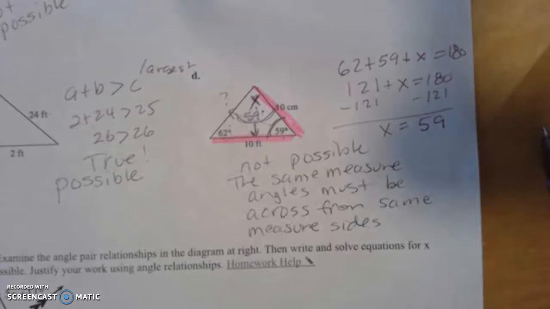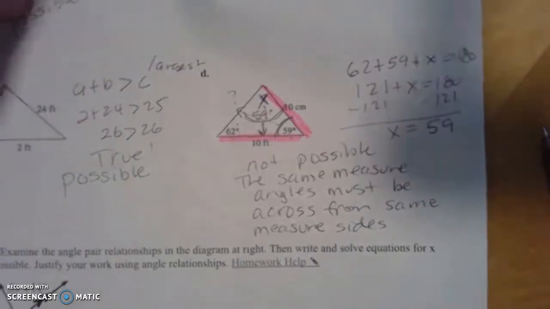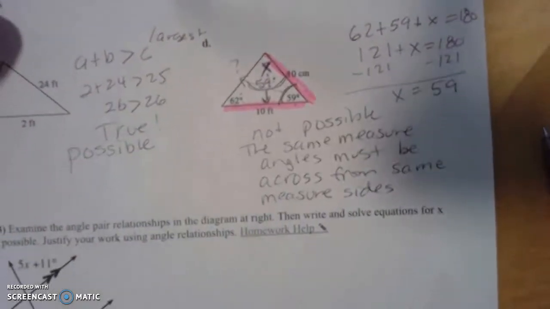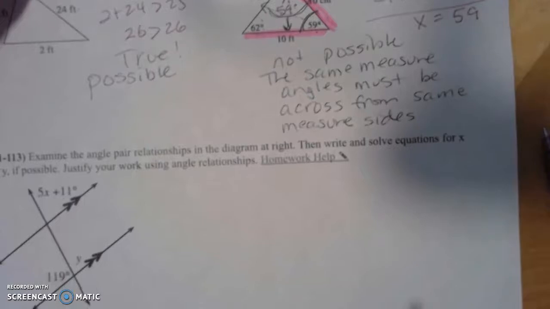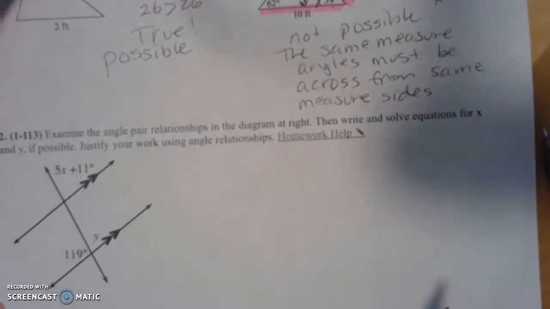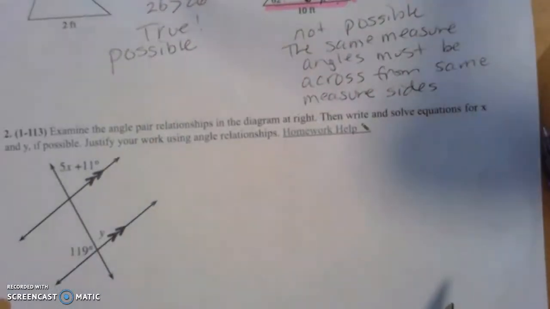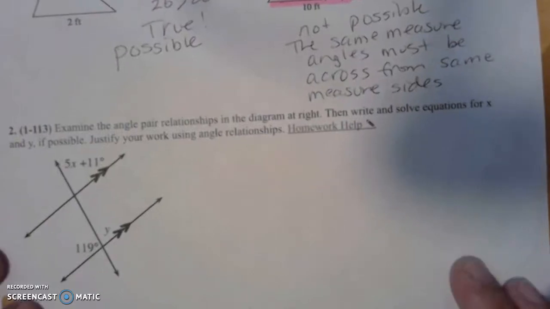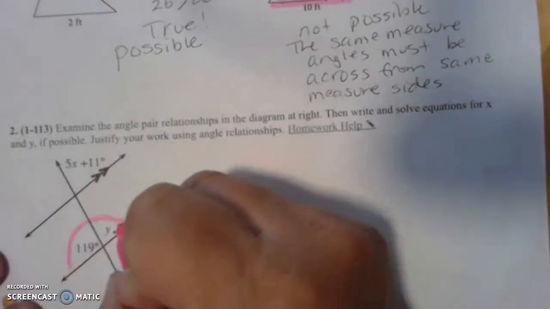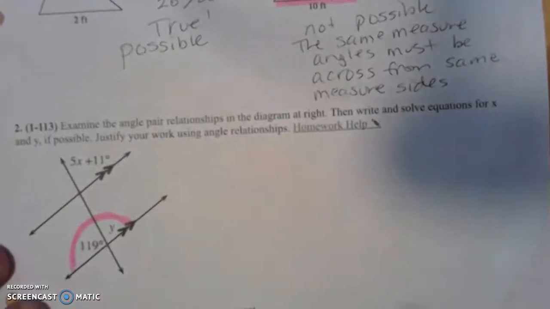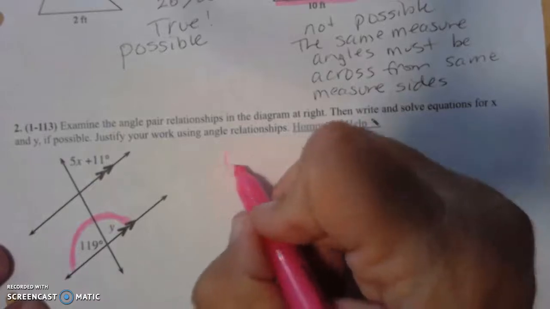All right, let's look at this last example. Examine the angle pair relationships in the diagram. Write and solve an expression for x and y if possible. Well, let's see. I noticed that the relationship between 119 and y first because I can make a rainbow. I love making rainbows. Where do rainbows happen?